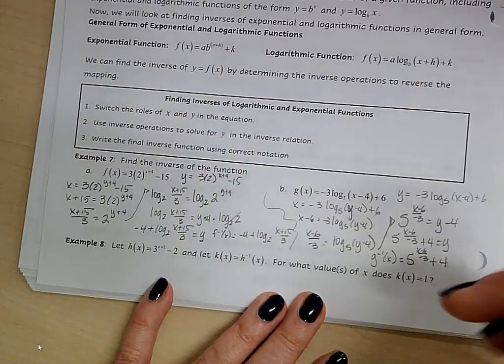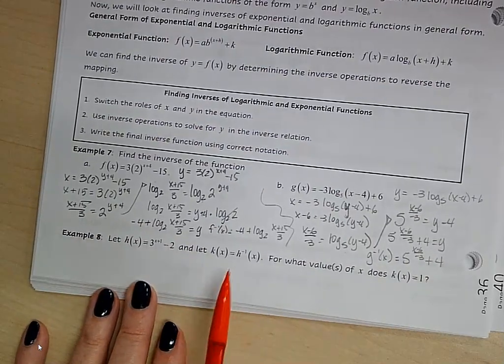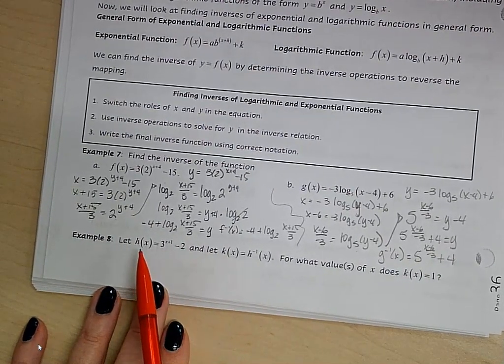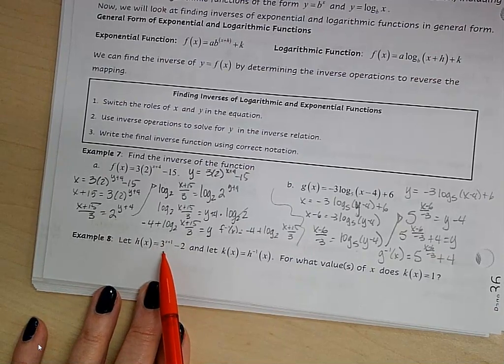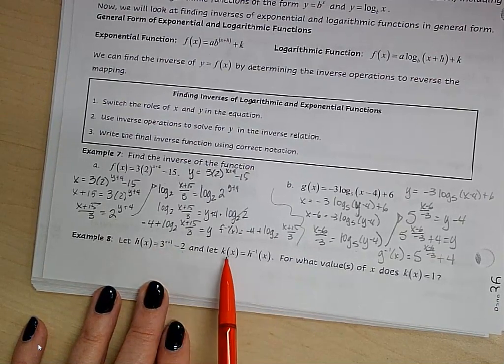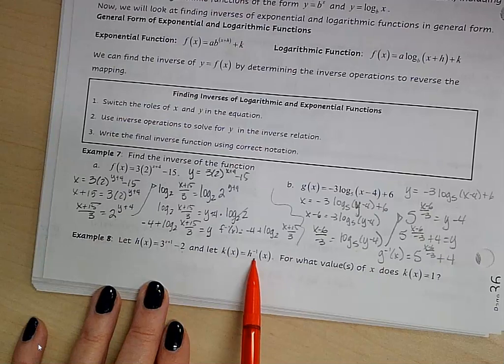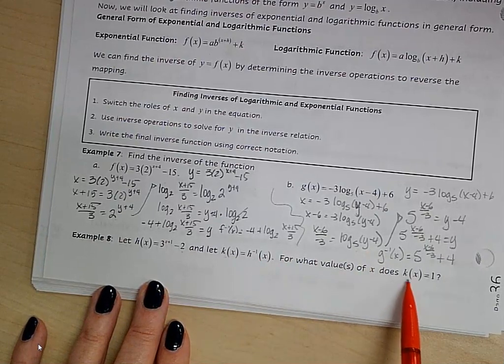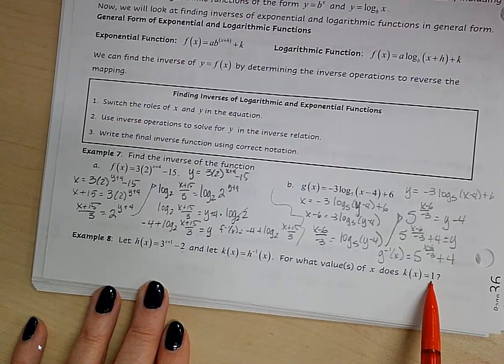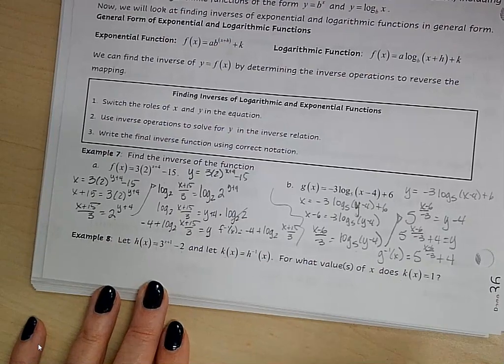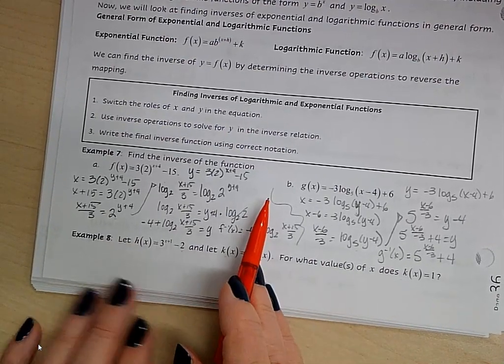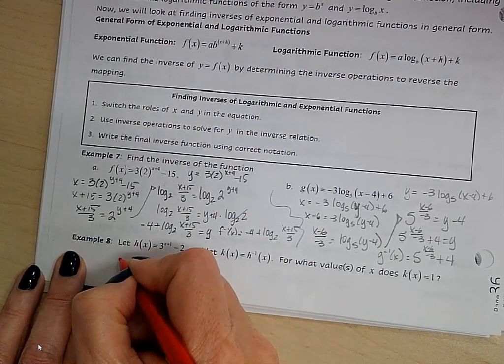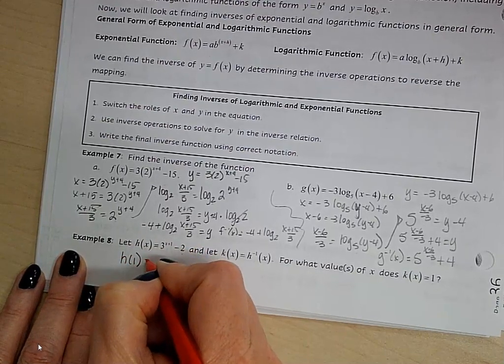And then last but not least, let's talk about what it means to be an inverse. It says let h of x equal 3 to the x plus 1 minus 2, and k is the inverse. And so it says, for what value of x does k of x equal 1? Well, remember that inverses, we switch our x's and y's, so I think what I'm going to do is figure out what h of 1 is.